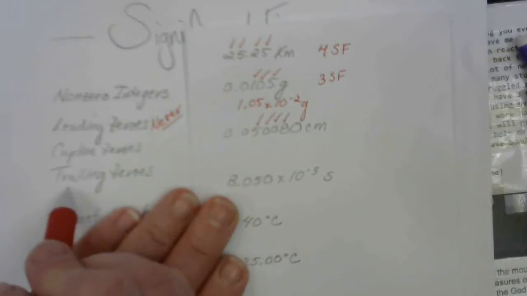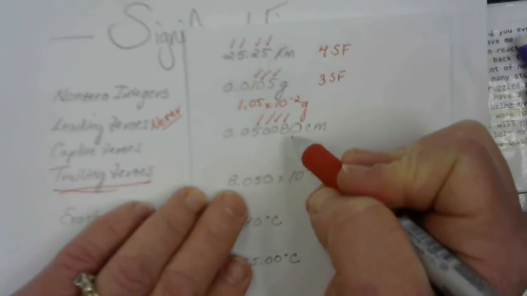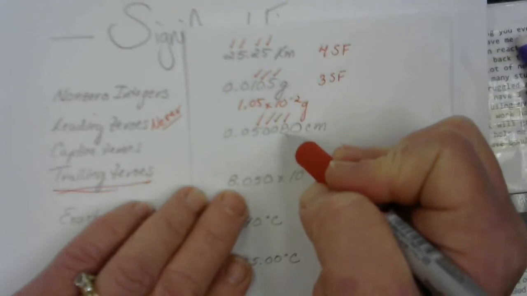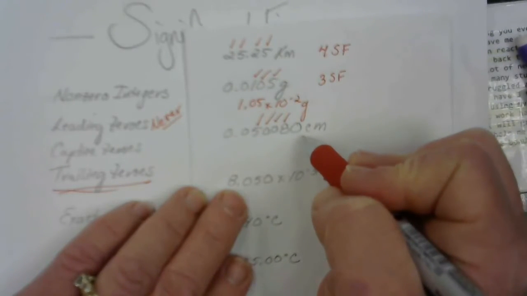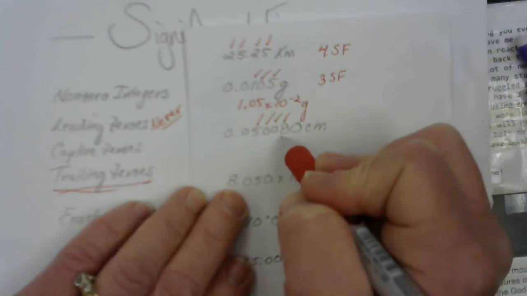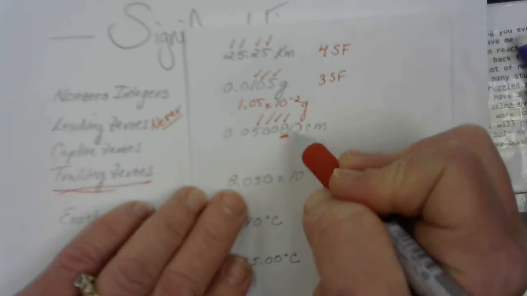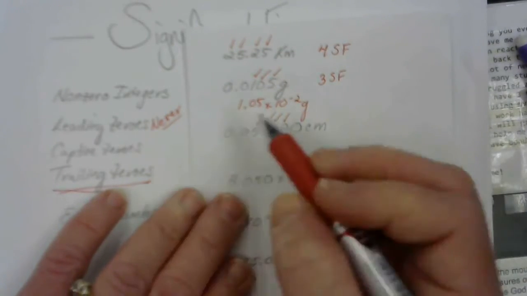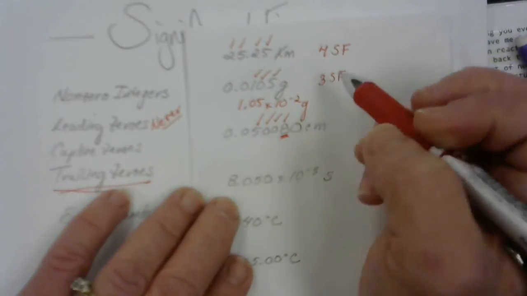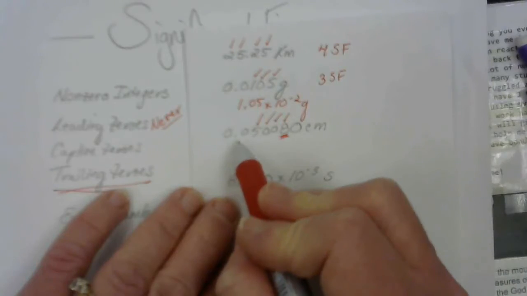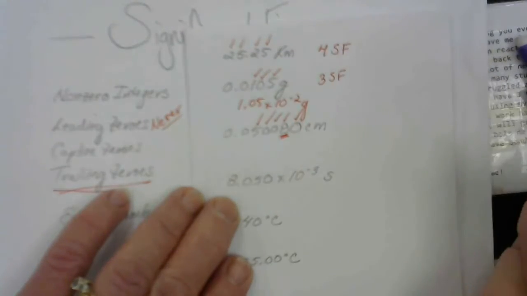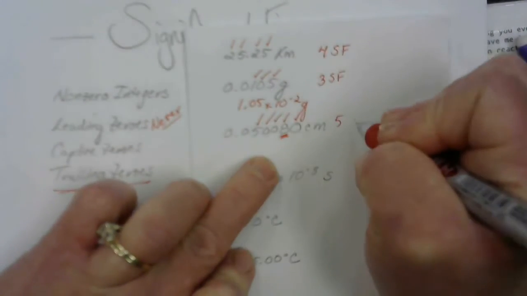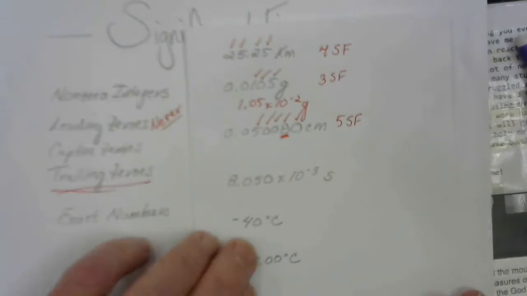Well, this zero is what we call trailing. Trailing come after a non-zero number. It doesn't matter if it's before or after the decimal place. Is it after a non-zero number? Trailing zeros are sometimes significant. What makes it significant is if there is a decimal place anywhere in the value. There is, so that makes that a significant figure. So this has 5 significant figures.